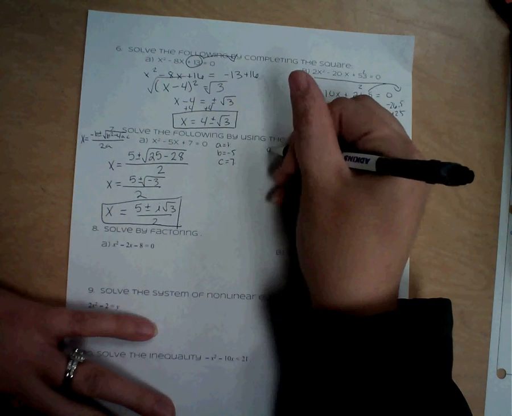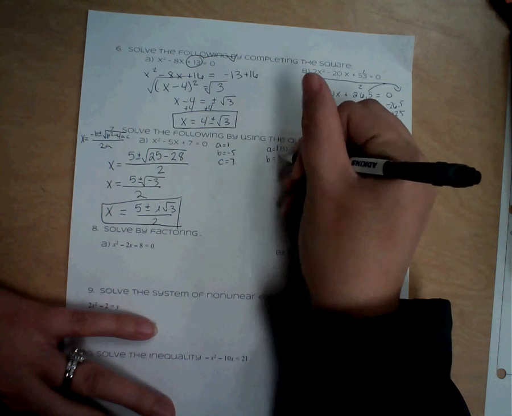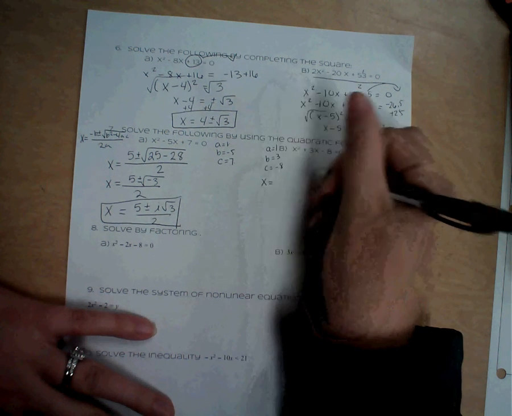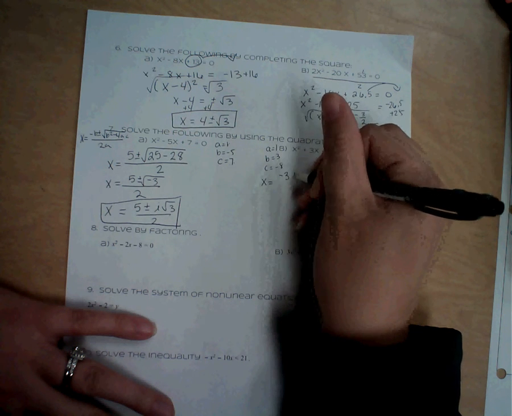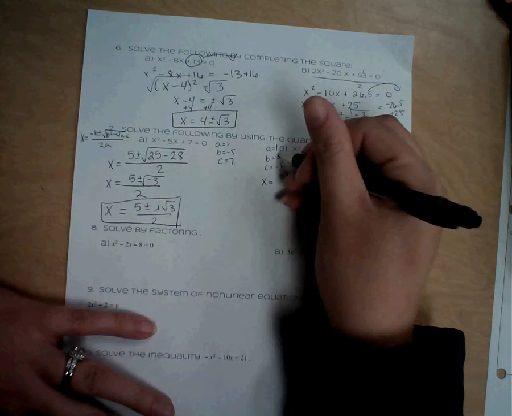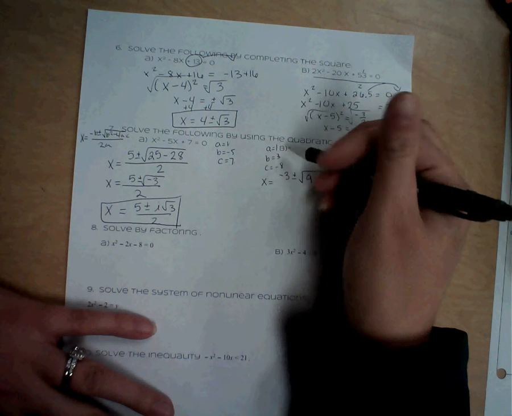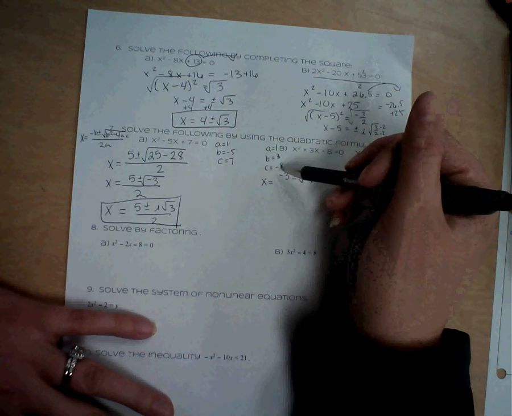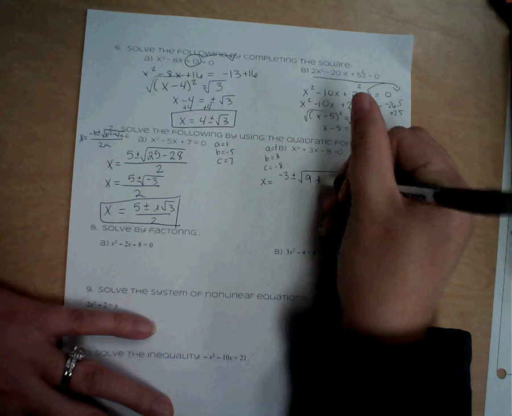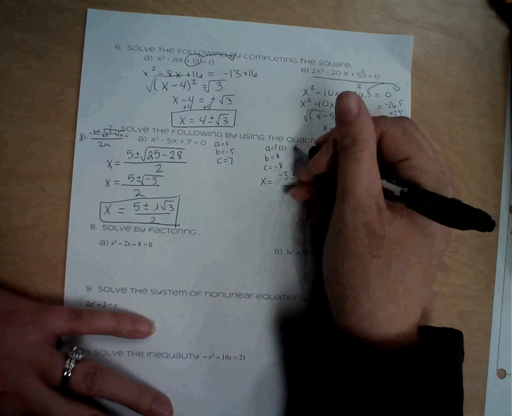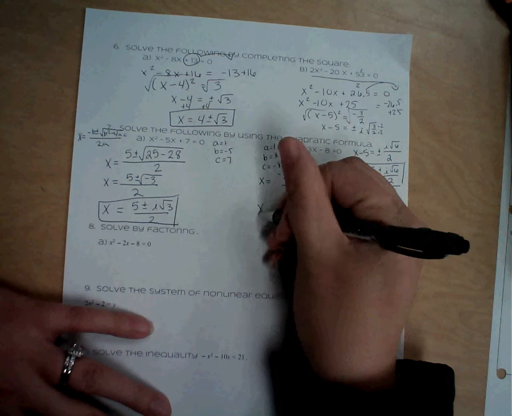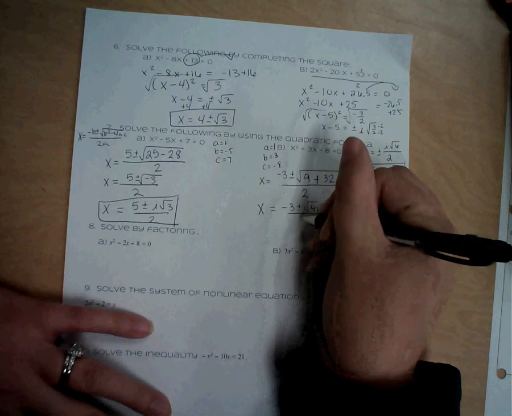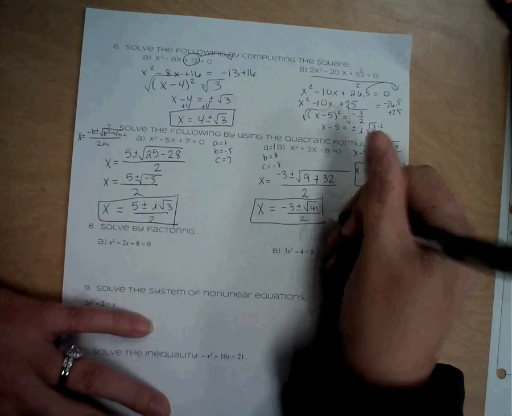Alright, on our next one, a is 1, b is 3, and c is negative 8. So x equals opposite of negative 3, which is negative 3, plus or minus the square root of 3 squared, so that's 9, minus 4 times 1 times negative 8. So that's going to be a negative 32, minus negative 32 would be plus 32, over 2 times a, 2 times 1 is 2. X is equal to negative 3 plus or minus root 41 over 2. Root 41 can't be simplified, so that is your answer.